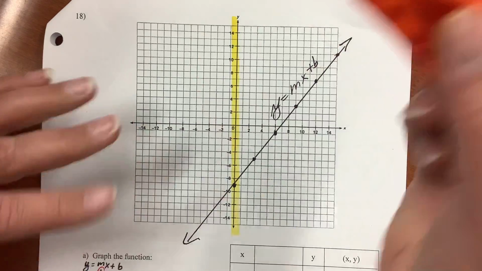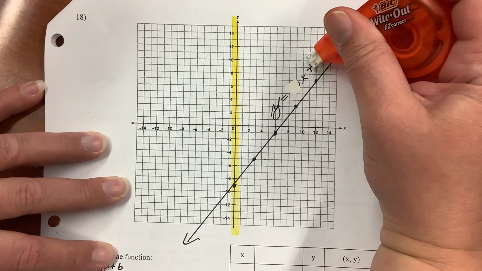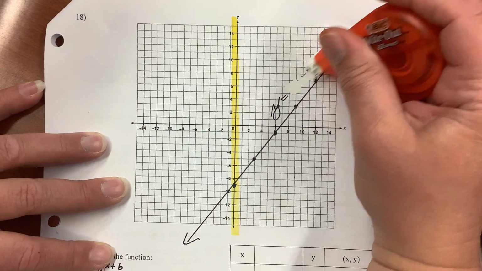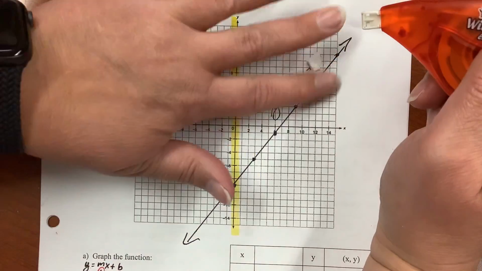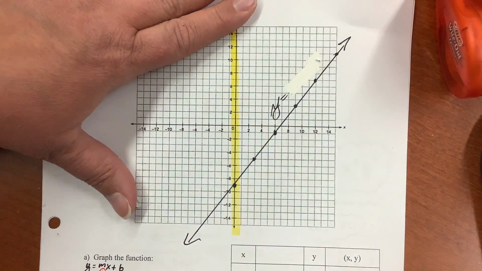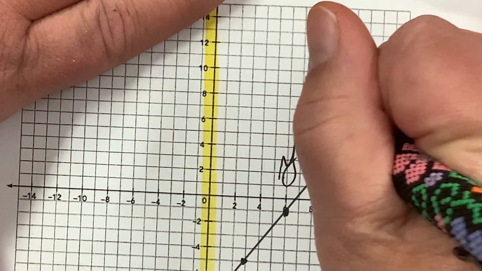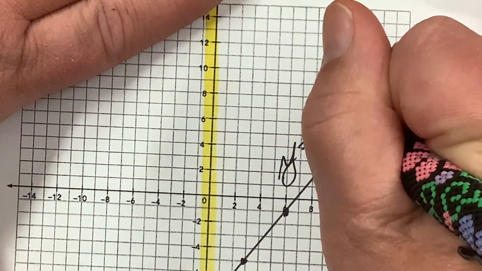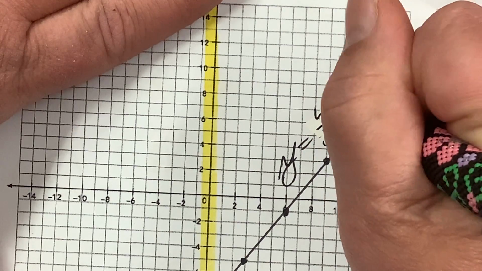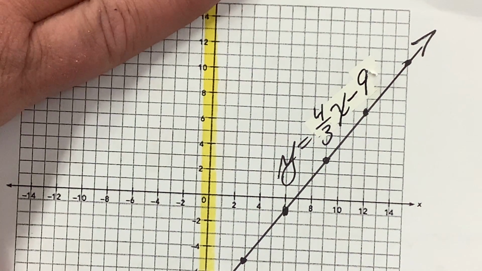Here we go. Get rid of the m and the b. I'm actually going to white the whole thing out so it's easier for you to see on the video. I'm going to even make it bigger. Y equals 4/3. Don't forget the x minus 9. See, a little bit easier when there's whiteout on there.